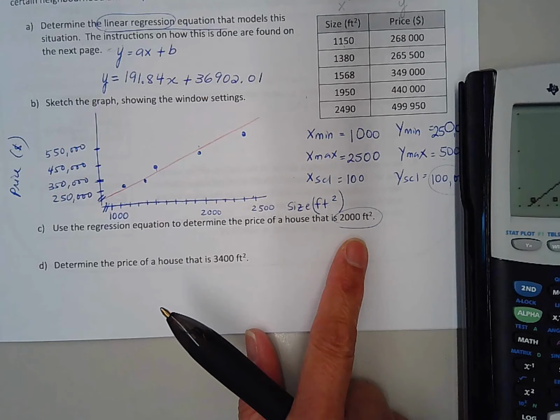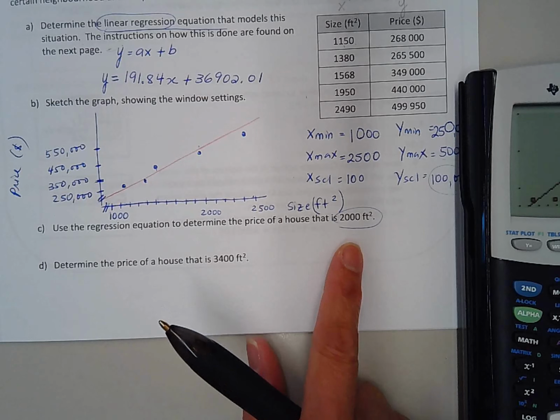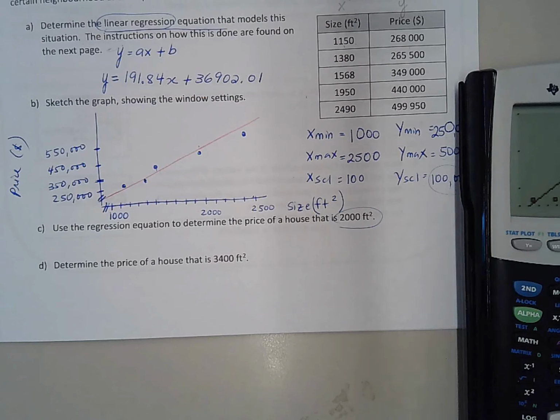440,000. 450-ish? 460? 440? I gotta write it down. 440,000, 450,000, 460,000. Anybody else? Maybe 470? Okay, maybe 455.